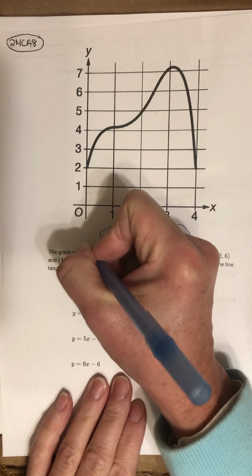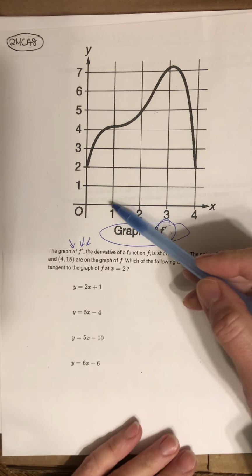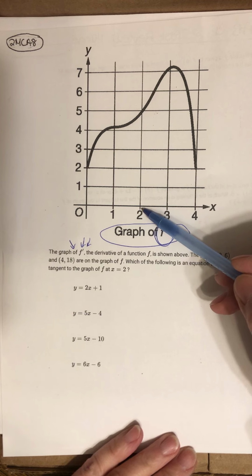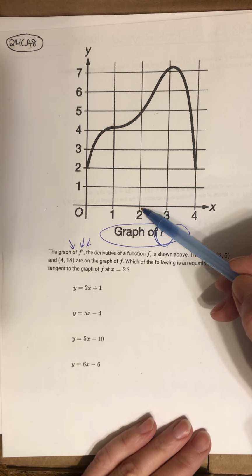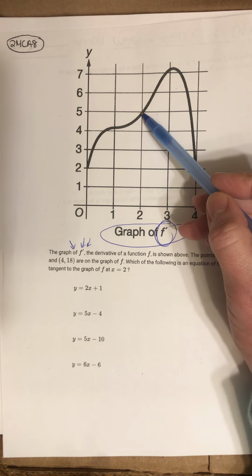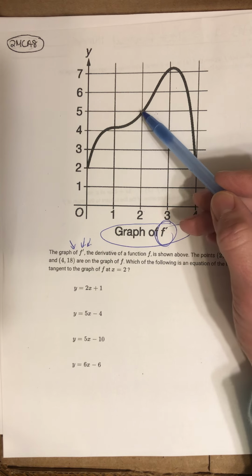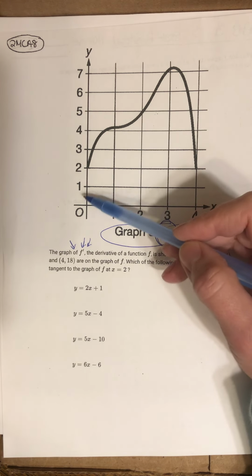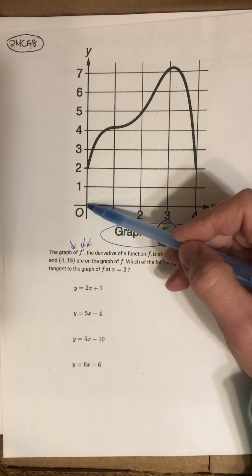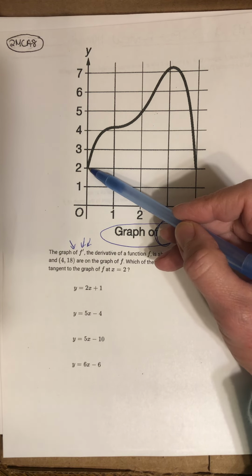You should stop right now and tell yourself that where x is 2, there is some function whose derivative is 5. This is not f of 2 equals 5. There is some function at x equals 2 whose derivative is 5, and at x equals 0 its derivative is 2.